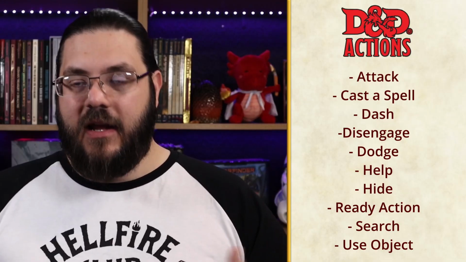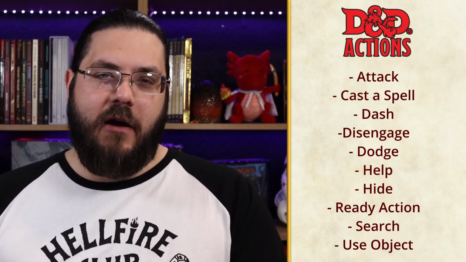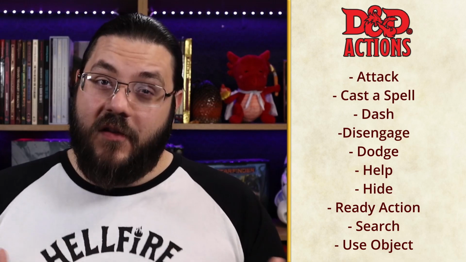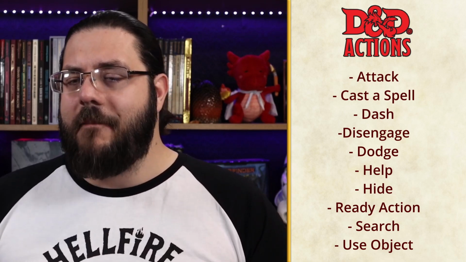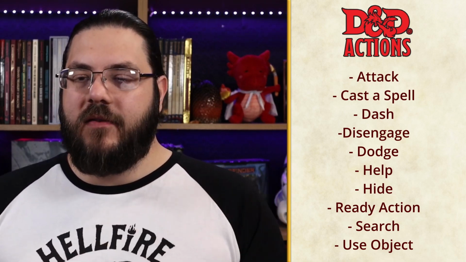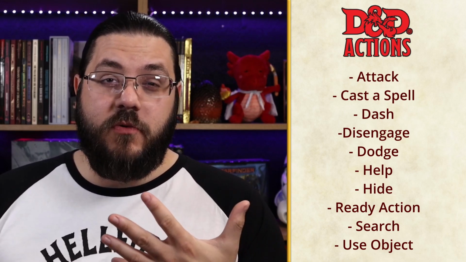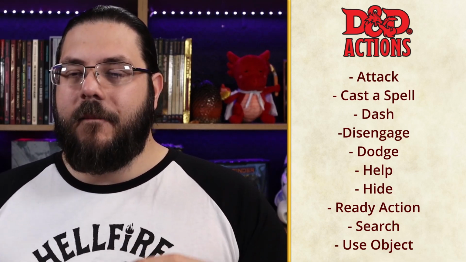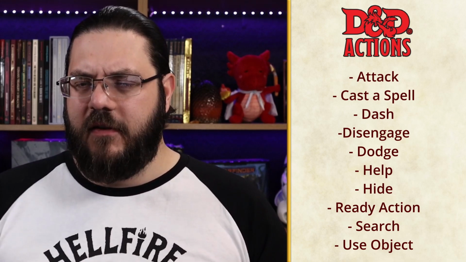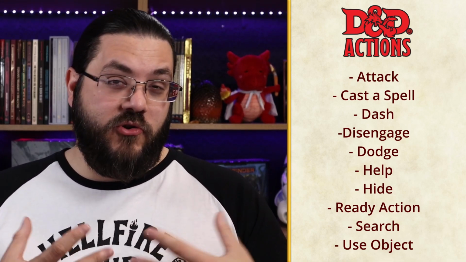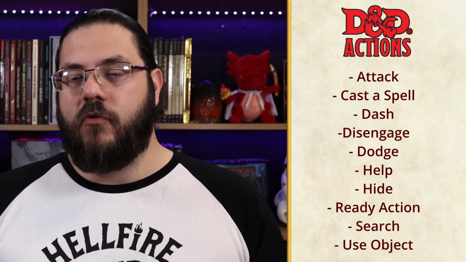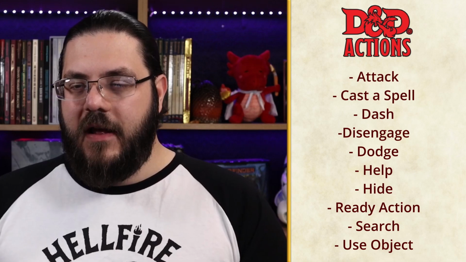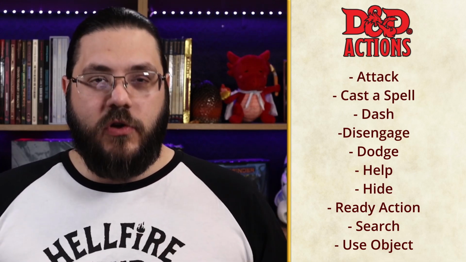Then with your actual action, you can attack, including a multi-attack if your character has that feature. You can cast a spell. We're going to talk about how you can cast multiple spells in just a minute. You can dash, which allows you to move a second time. You can disengage, which means you don't provoke attacks of opportunity. You can dodge, which means attacks against you have disadvantage. You can help, which grants advantage on ability checks or attack rolls for an ally. You can hide, ready an action to be taken later on in the turn order, search, or use an object.